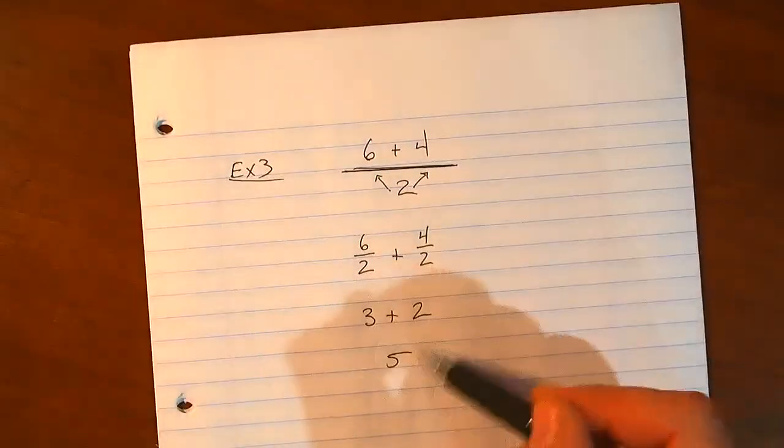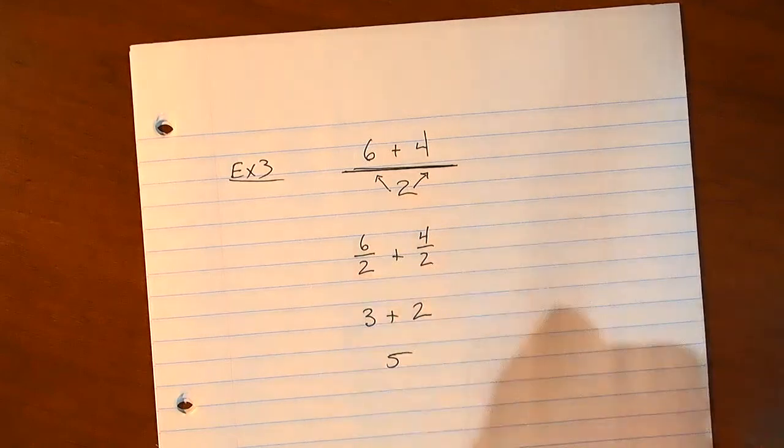Okay, so again, this is a workaround to the order of operations. If you don't like this, that's okay. Do the normal order of operations method, and that's okay. There's not a problem with that on this particular situation.